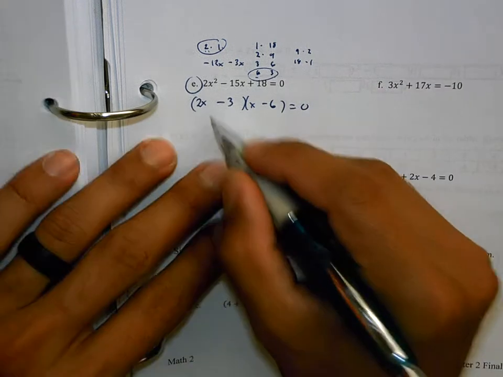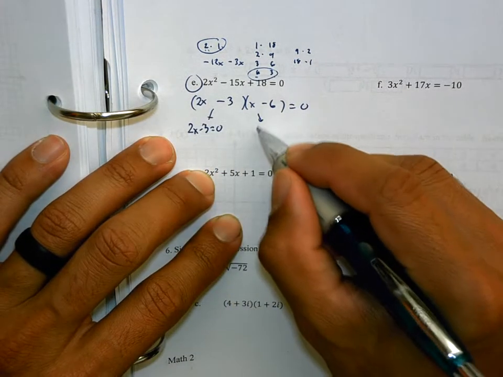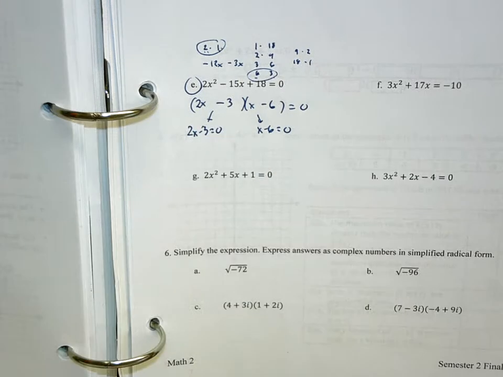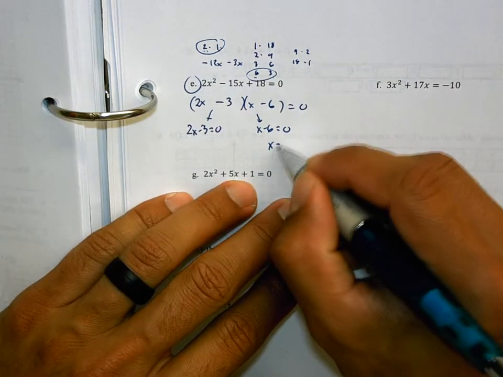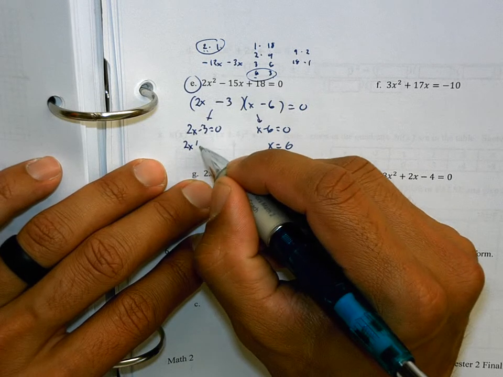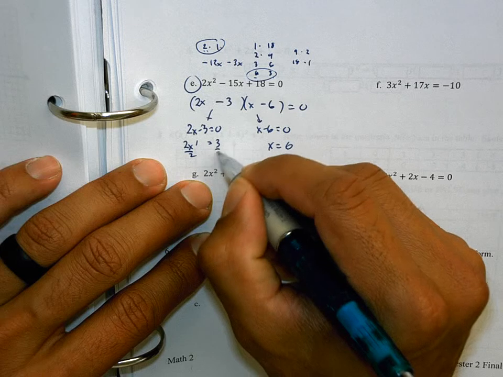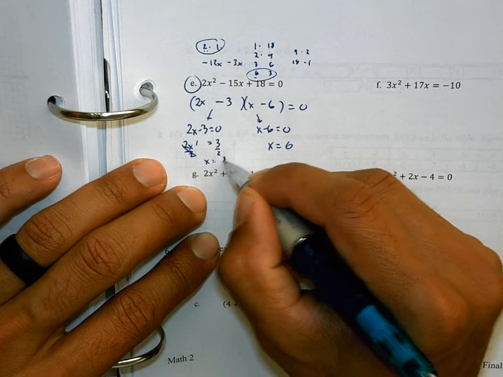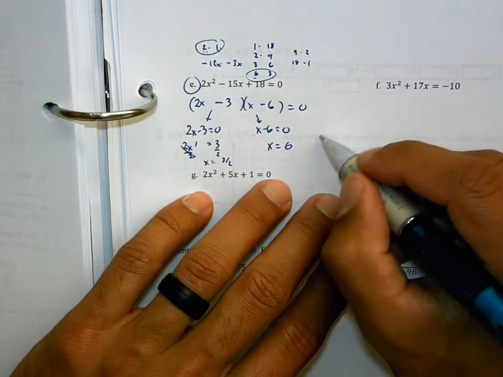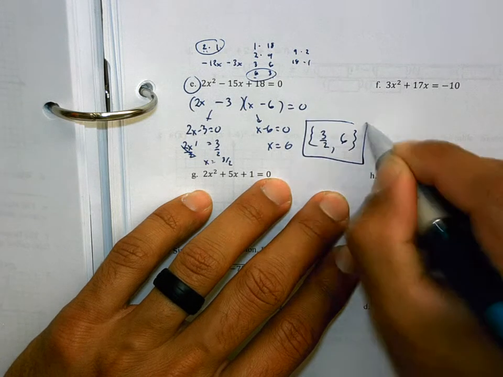Either 2x minus 3 equals 0, or x minus 6 is equal to 0. In this case, x would be 6. In this case, 2x plus 3, divide by 2, x would equal 3 over 2. So my solutions here are 3 over 2 and 6.